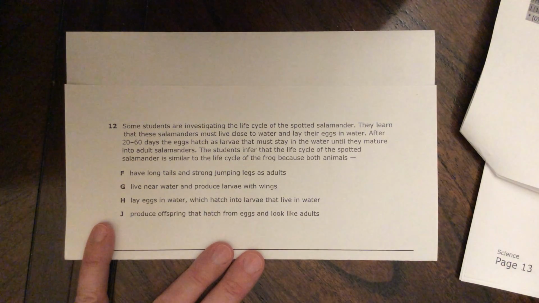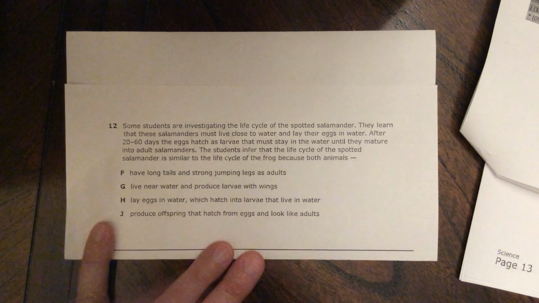Number 12. Some students are investigating the life cycle of the spotted salamander. They learn that these salamanders must live close to water and lay their eggs in water. After 20 to 60 days, the eggs hatch as larvae that must stay in the water until they mature into adult salamanders. The students infer that the life cycle of the spotted salamander is similar to the life cycle of the frog because both animals blink.